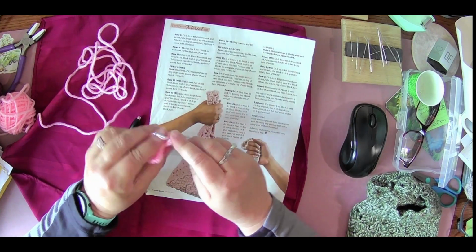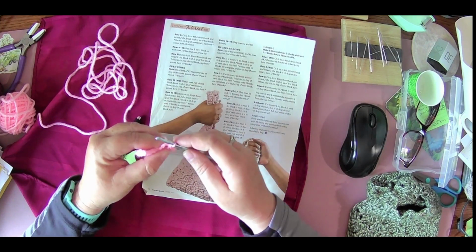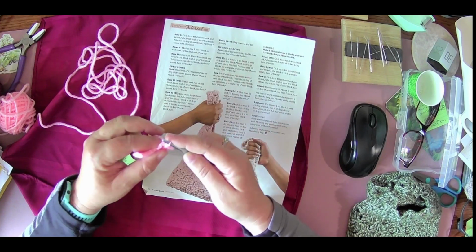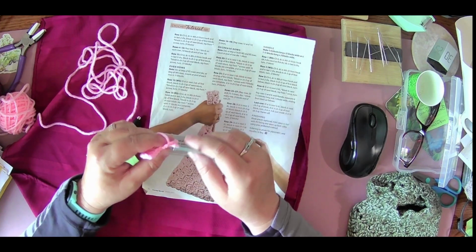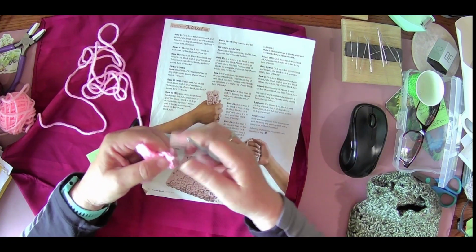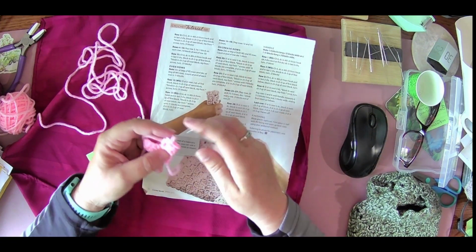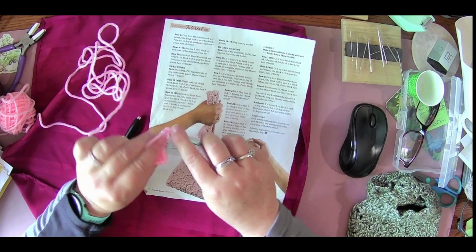I keep getting hooked up somewhere. It's just a random ball of yarn that I grabbed, but it's got some twisty issues, I guess.